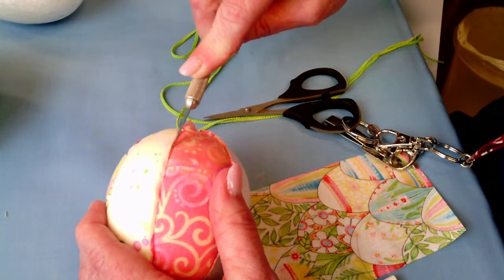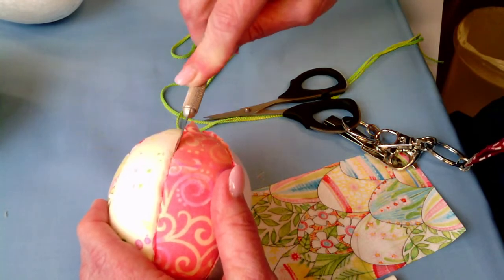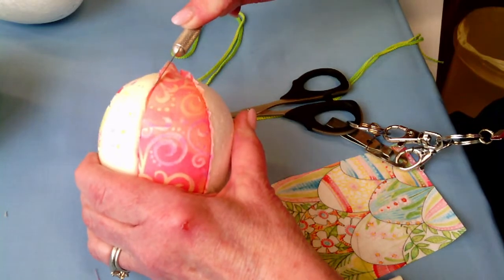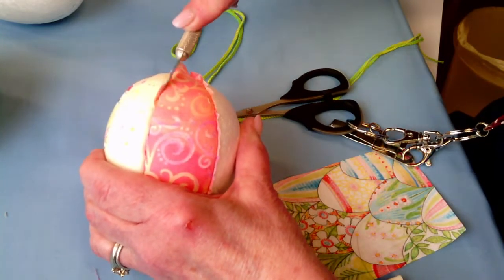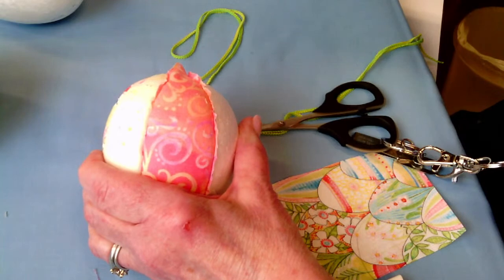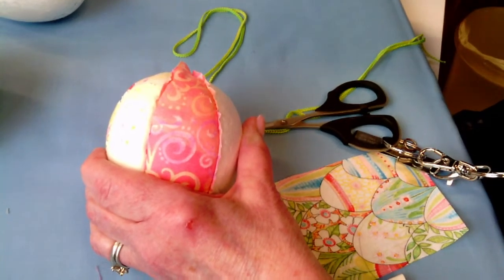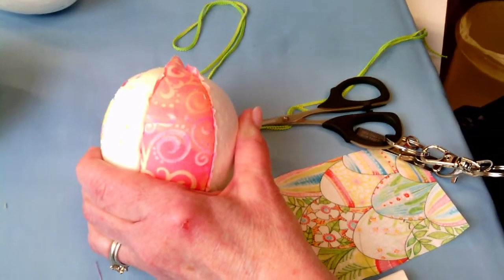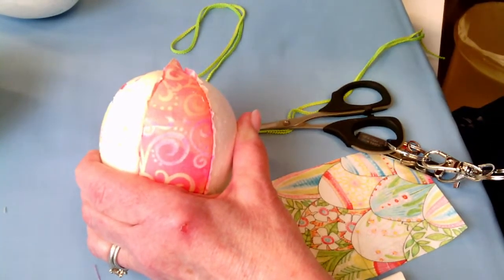And you will see some of the raw edges, just a tiny bit of them. Let me get in the camera a little bit better. I think I'll lighten this up just a smidge too. I think that's a little bit better.